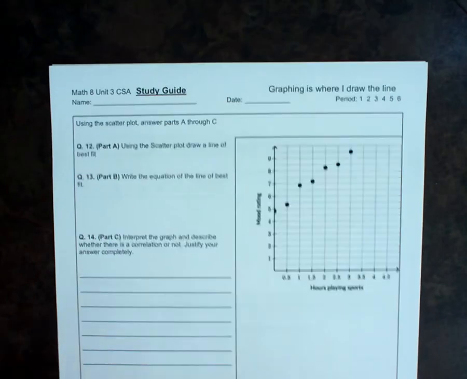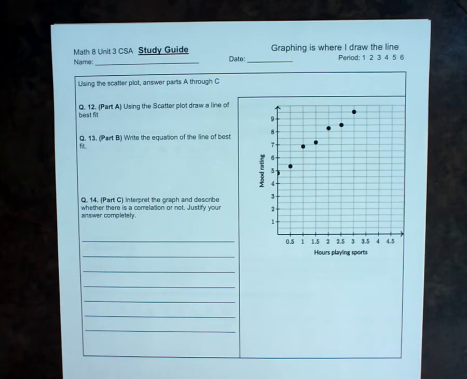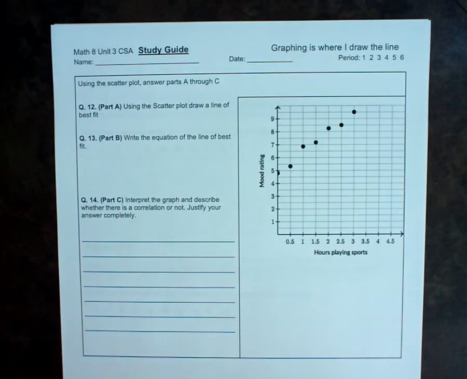And we're going to wrap up the test here. Part A, using a scatter plot. Okay, we just did this. We're going to draw a line of best fit and write an equation of best fit, and we're going to interpret the graph.